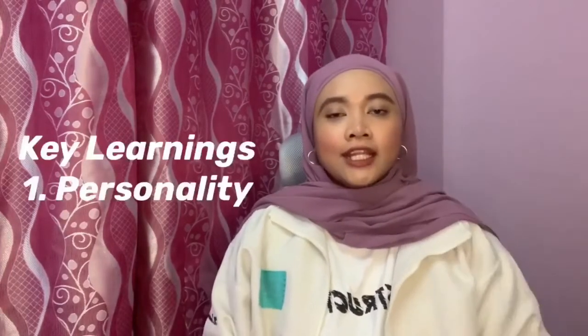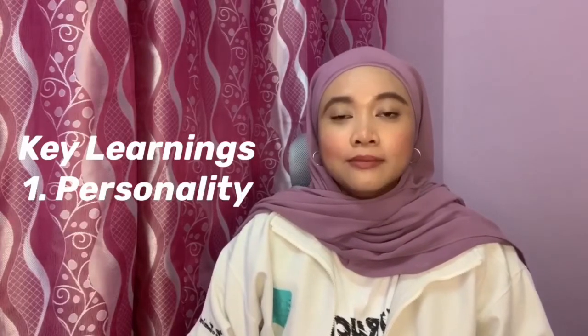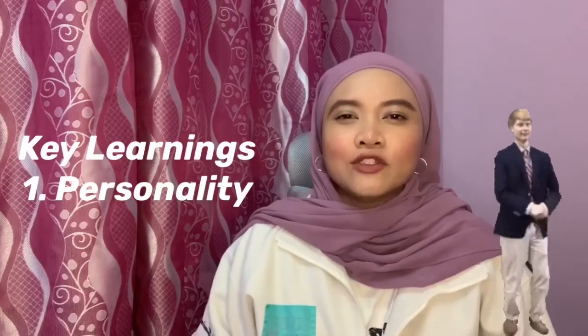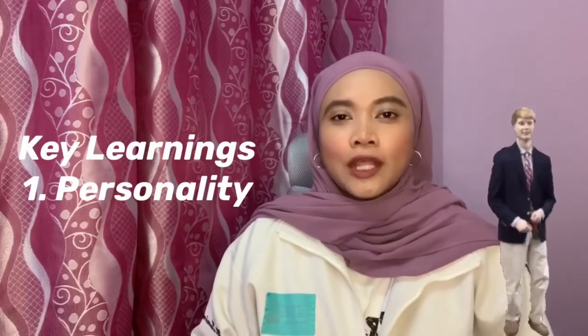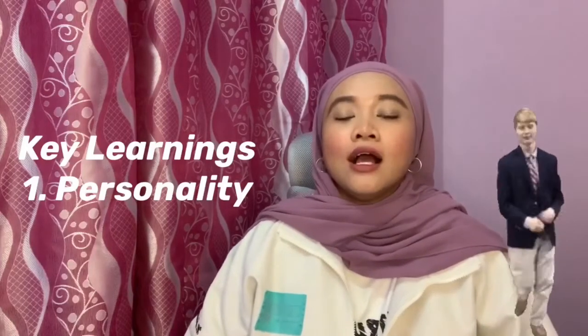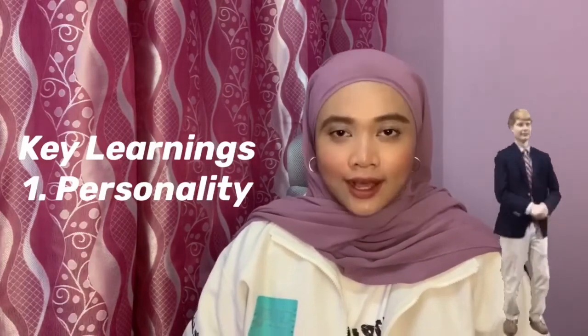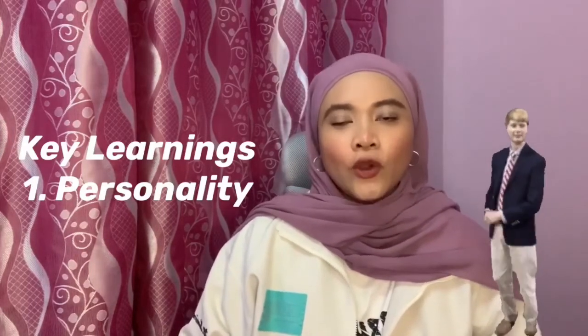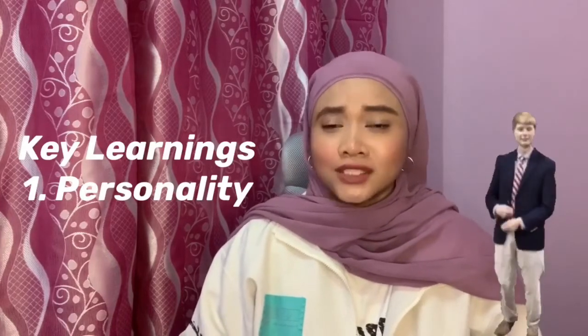The first key learning is personality. As an instructor, we must take care of our personality, including our outfits and clothes, so that people will have trust in us. So we have to dress well, because first impression is crucial.